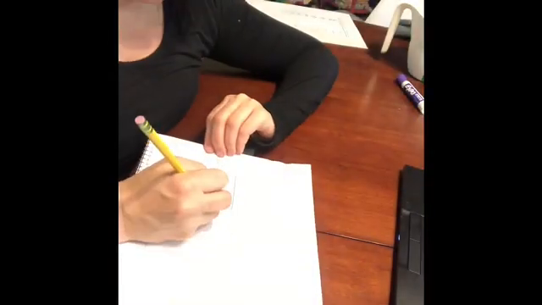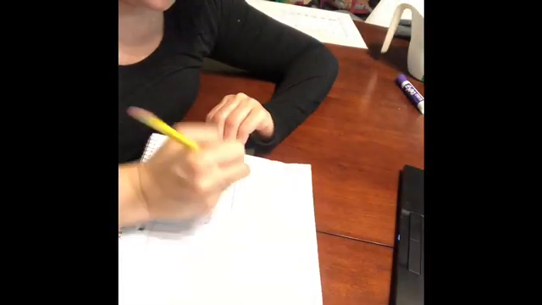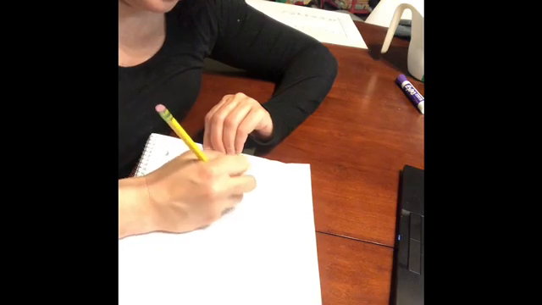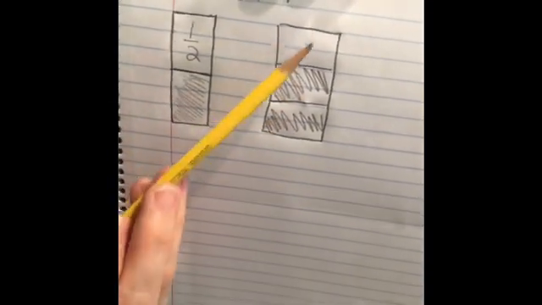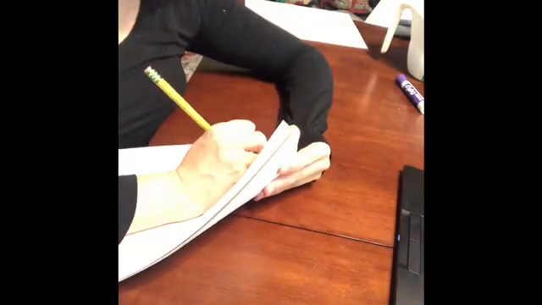Now I would like you to shade in 2/3. Very good. Last task, tell me what is the fraction of the unshaded area. Go ahead and write it in your journal, and we'll show it at the same time. Ready? 1, 2, 3. That's right, 1/3 is the unshaded area.